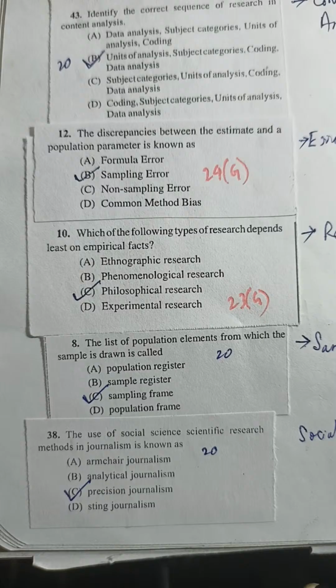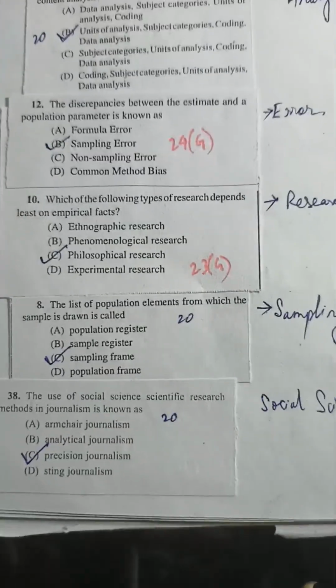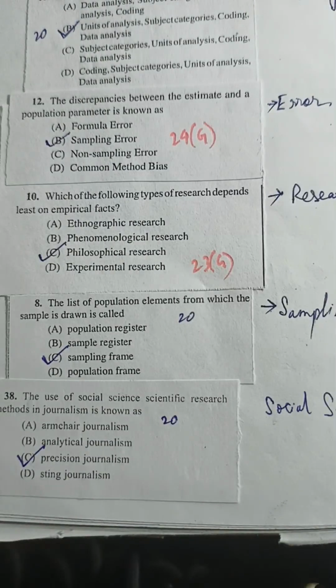They are asking which of the following types of research depends least on empirical phases. That is philosophical research. Next question: the list of population elements from which the sample is drawn. This question is directly from sampling, which we discussed in the sampling class. The list of population elements from which the sample is drawn is called the sampling frame.